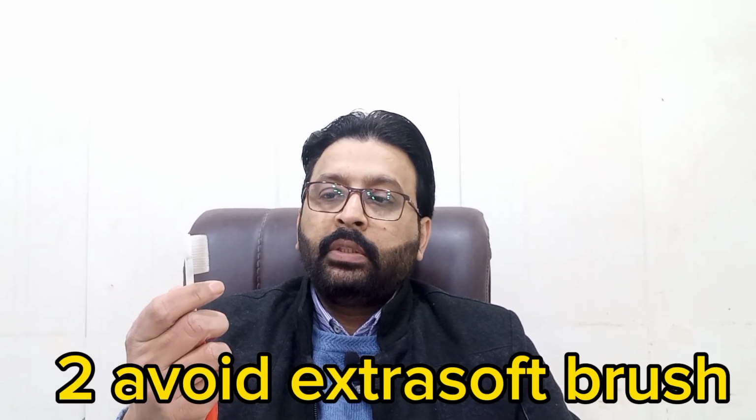Second important thing, some people use extra soft brushes. The bristles or filaments of the toothbrush are very soft or extra soft. An extra soft toothbrush cannot remove the dental plaque from the teeth surface mechanically. It's not easy to remove the dental plaque with an extra soft filamented toothbrush.